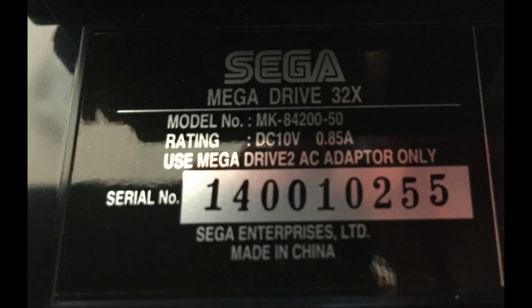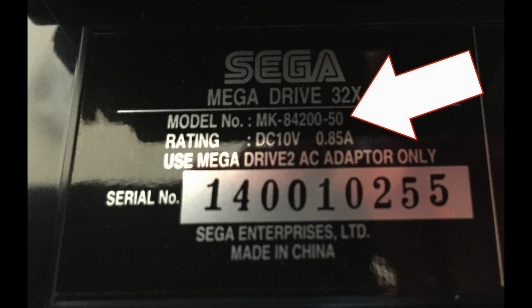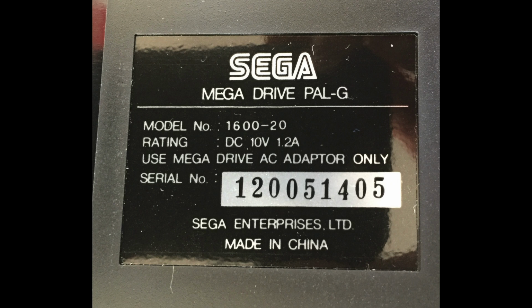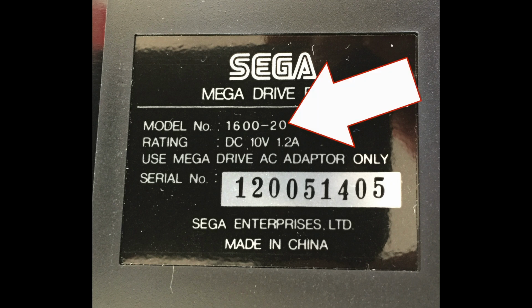When I look at my 32X, there is also a model number. I hope you can spot it. It says MK 84250 at the end. So this will work on different systems. When I look at my Megadrive 1, I had to take off the plate of the Mega CD. You can see that here the model number says 1620.